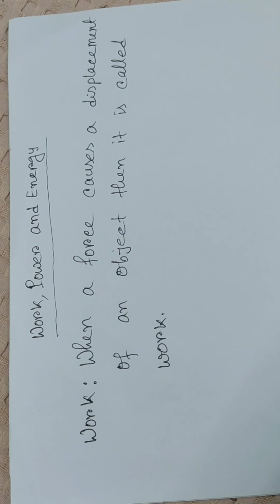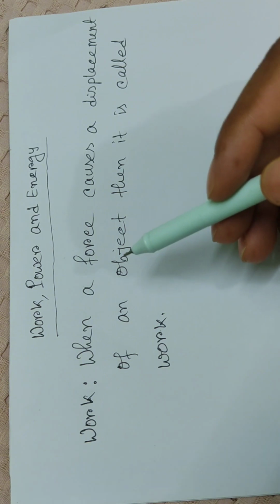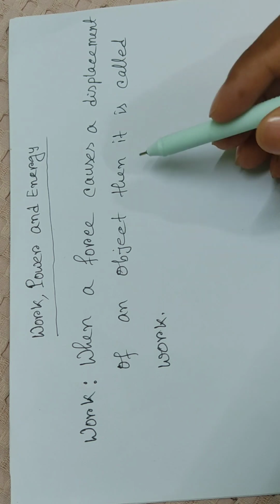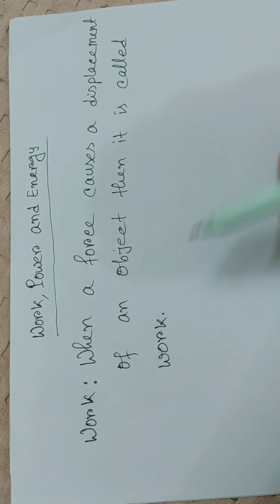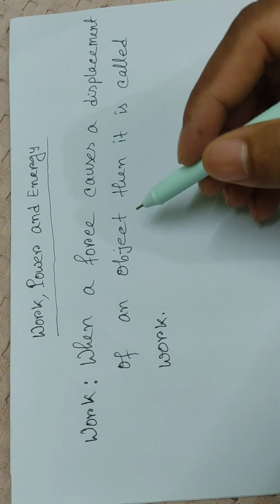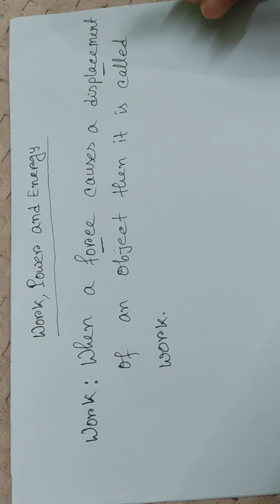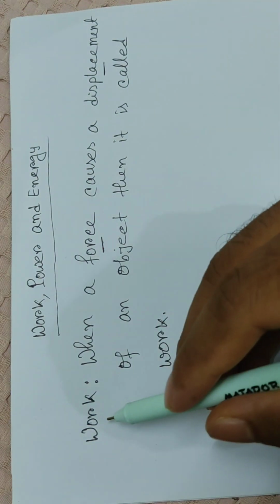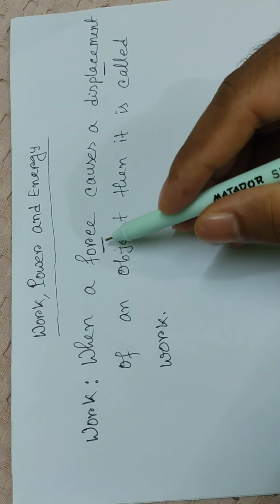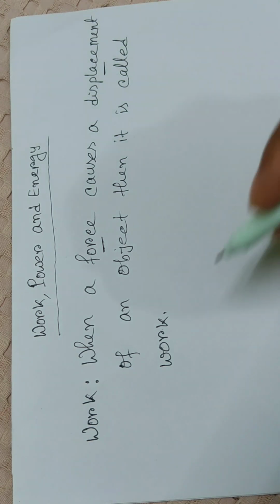Dear students, you can define work in so many ways. I have written here a simple definition: when a force causes a displacement of an object, then it is called work. Now we have to focus on two quantities here. First one is force and second one is displacement. To get work, we have to apply force on any object, and this object has to travel a distance or displacement.